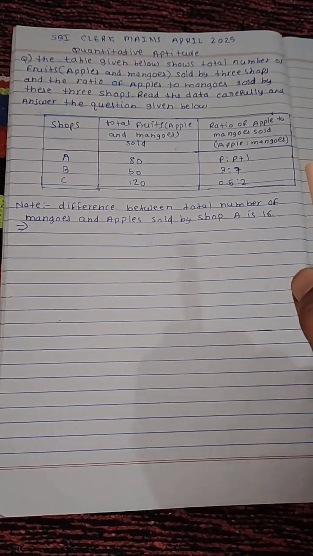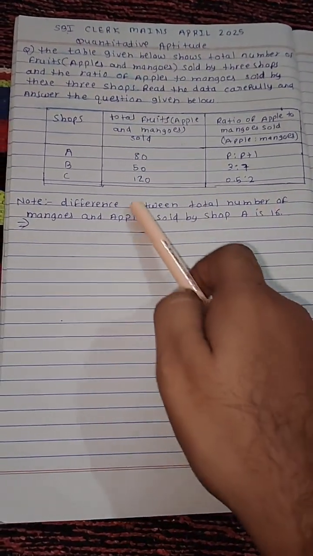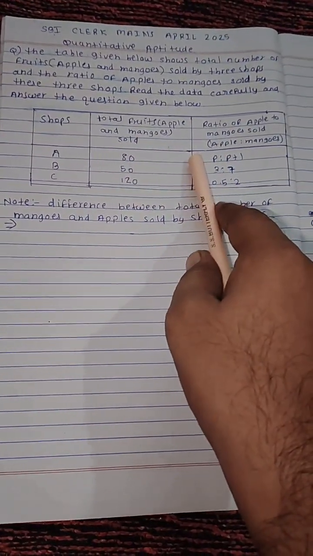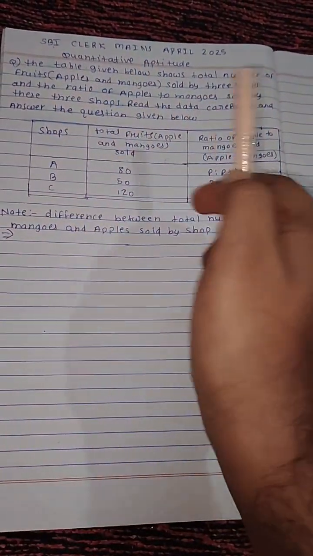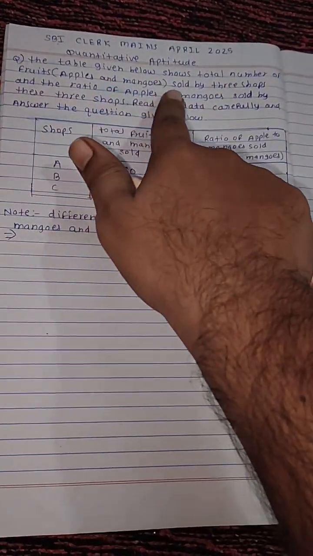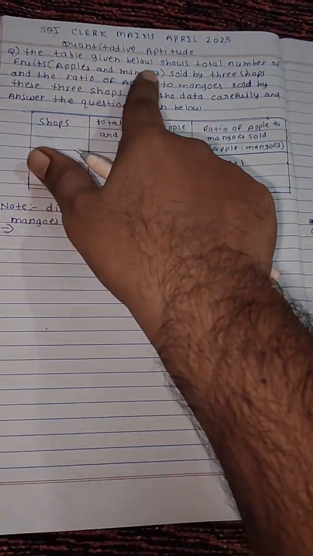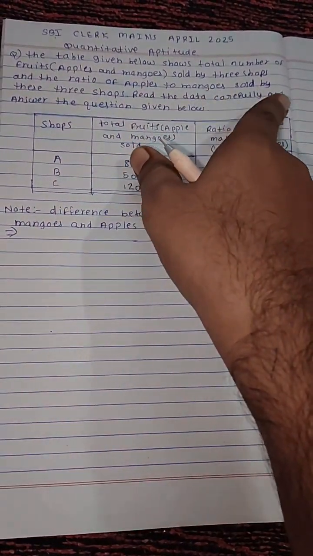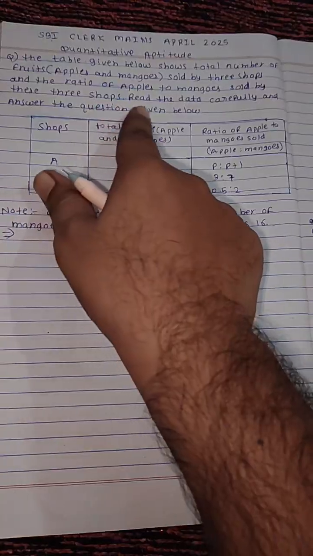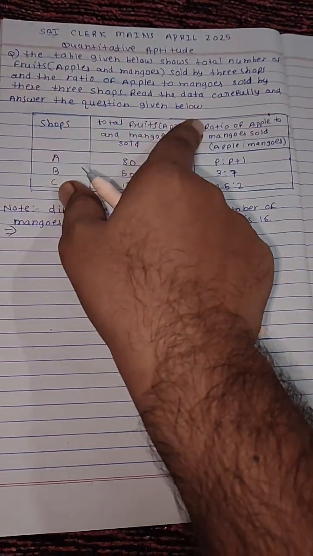Hi guys, today we are going to solve the question which was asked by SBI Clerk in April 2025. In this, a table is given and 5 questions are asked based upon this info. So I'll just read it out. The table given below shows the total number of apples and mangoes sold by 3 shops and the ratio of apples to mangoes sold by these 3 shops. Read the data carefully and answer the given question.